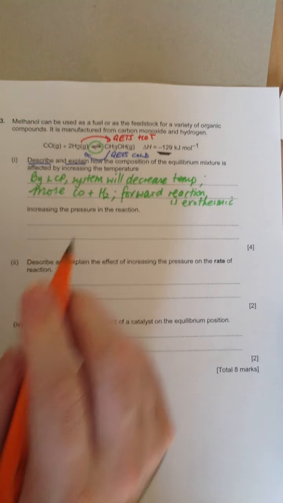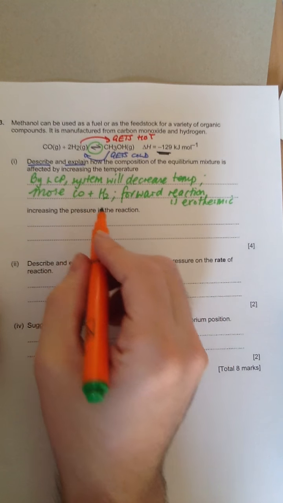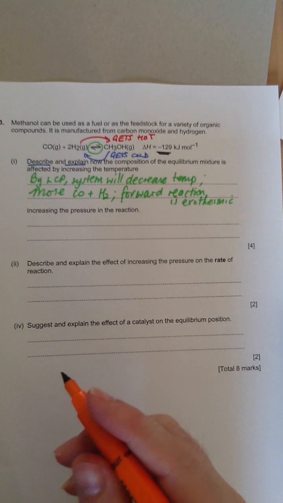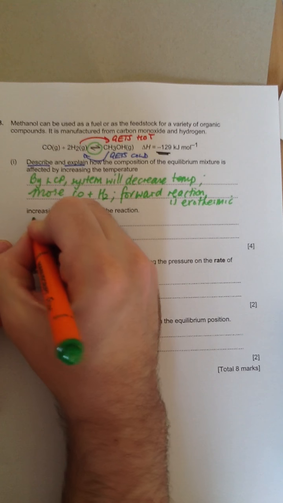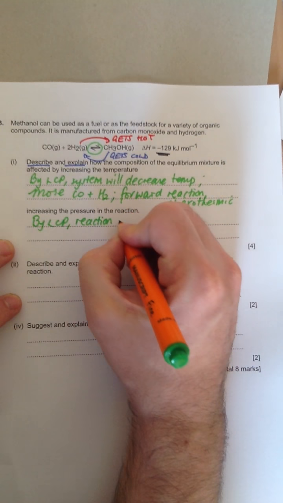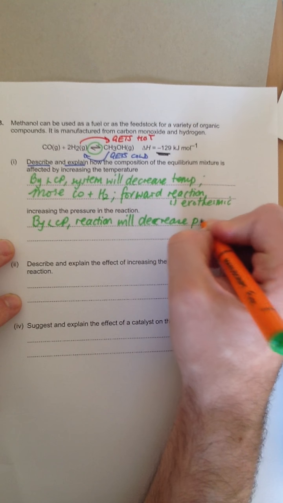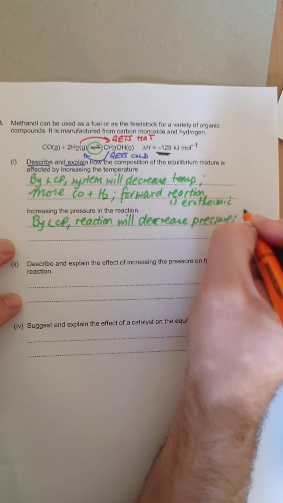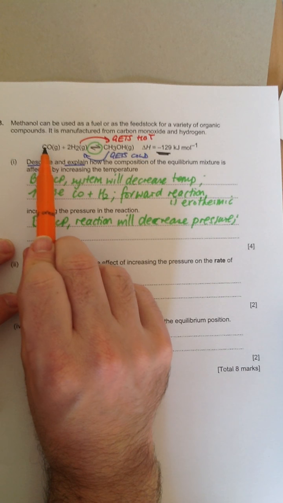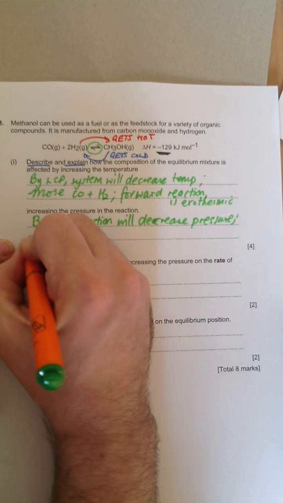Second part, increasing the pressure. So pressure is to do with the number of molecules there are in something and the number of molecules that are bumping against the side of your container. So if you increase the pressure of the reaction, what does the reaction want to do? The reaction wants to decrease the pressure. So by Le Chatelier's principle, the reaction will decrease the pressure, and the way it will do that, it will change the position of equilibrium, it will change the amount of carbon monoxide and hydrogen compared to the amount of methanol.